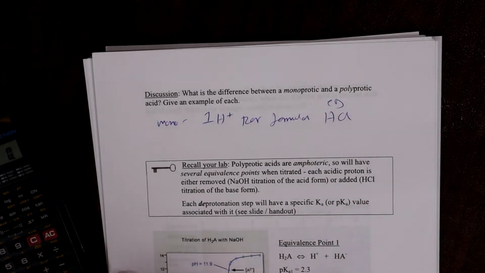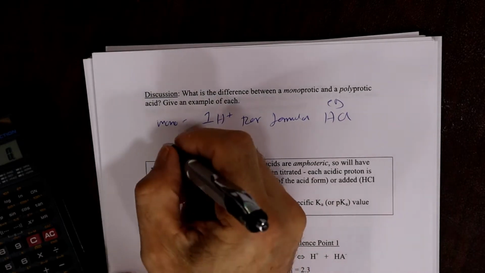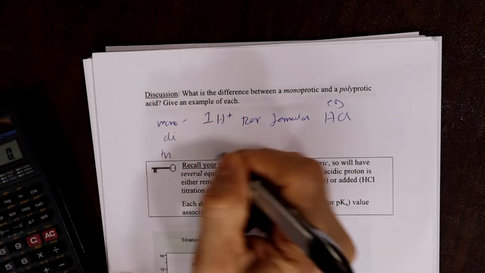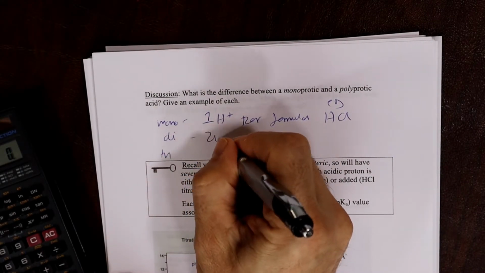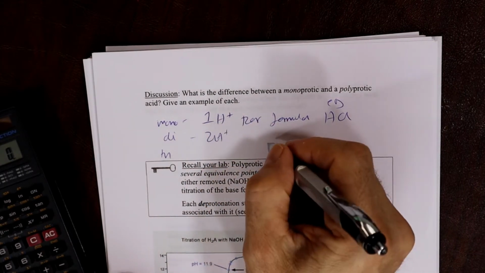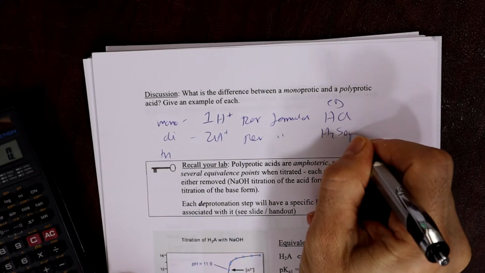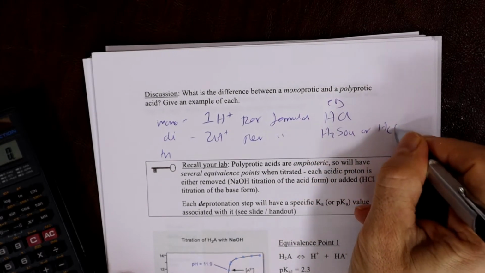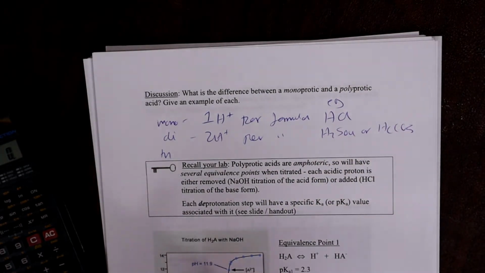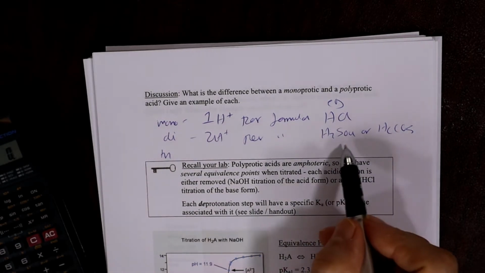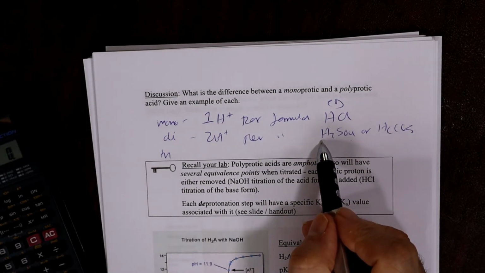HCl is a classic monoprotic acid, right? So poly means more. You can have di, you can have tri even. So an example of a di would be 2 H plus. The classic is, of course, H2SO4, or your lab, H2CO3. Okay, carbonate, ion, -2, 2 H pluses, carbonic acid, and then sulfate, -2, 2 H pluses, sulfuric acid.